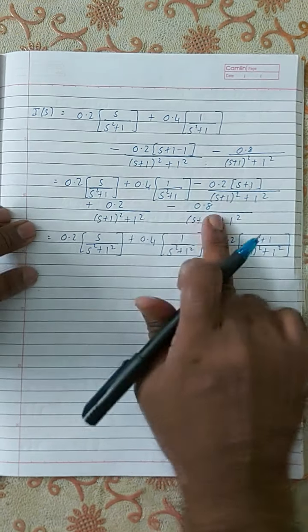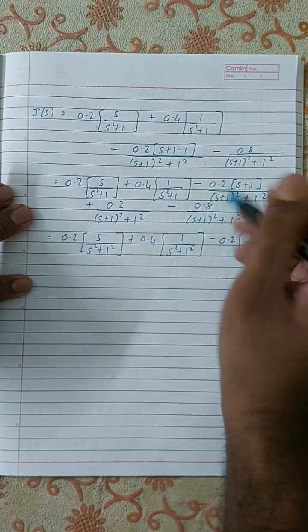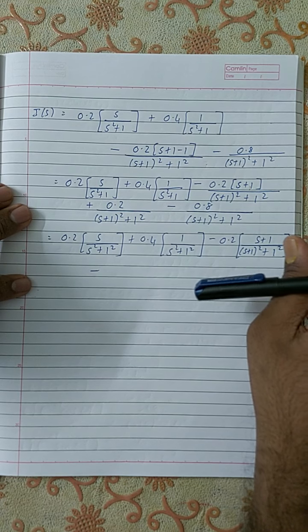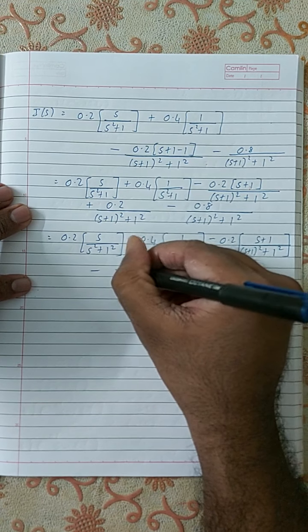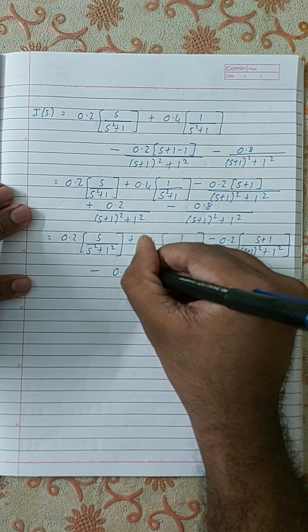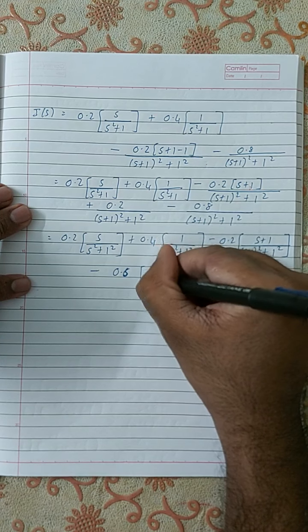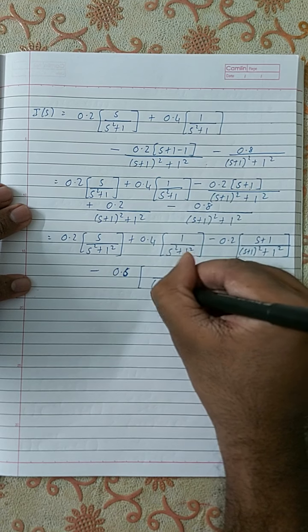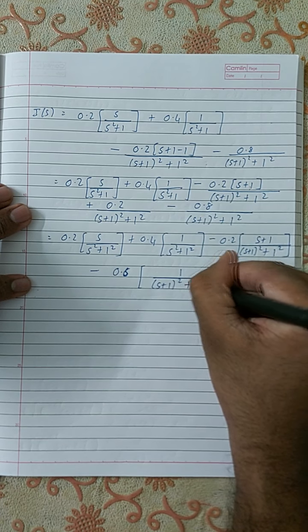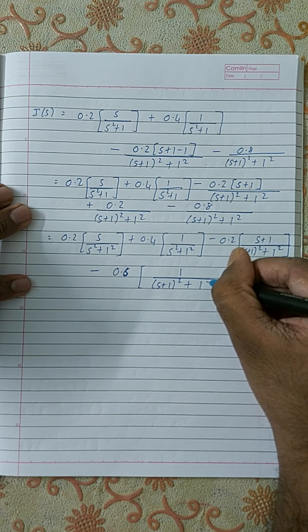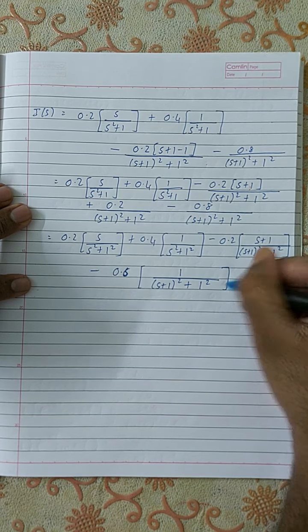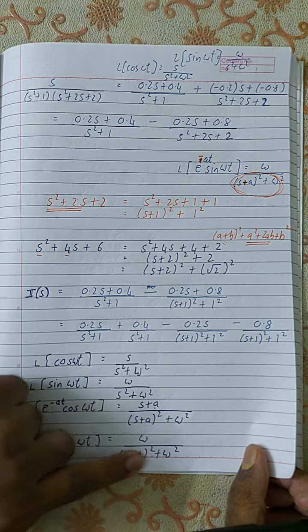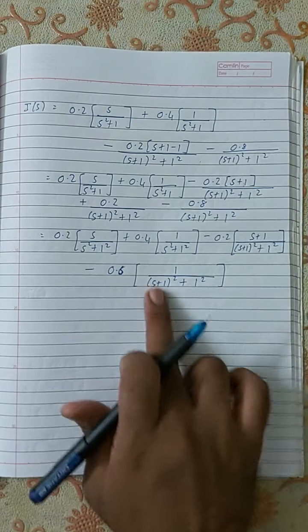And then over here this can be written as minus 0.2 minus 0.8 is 0.6, so minus 0.6 into 1 by s plus 1 the whole square plus 1 square, right? Which is basically nothing but this term, omega by s plus a the whole square plus omega square. That is the third term over here.